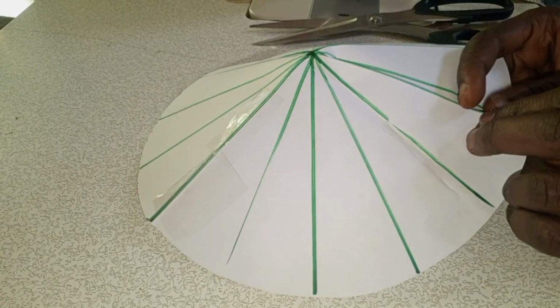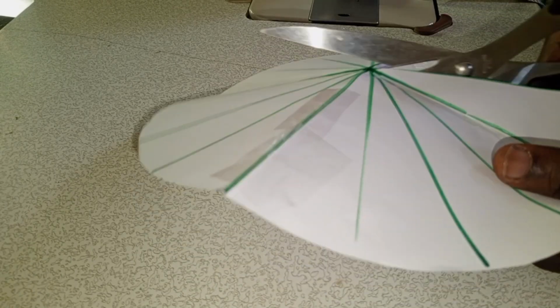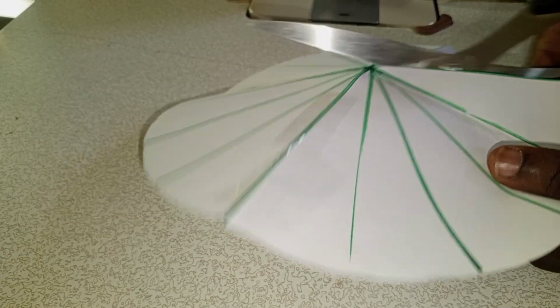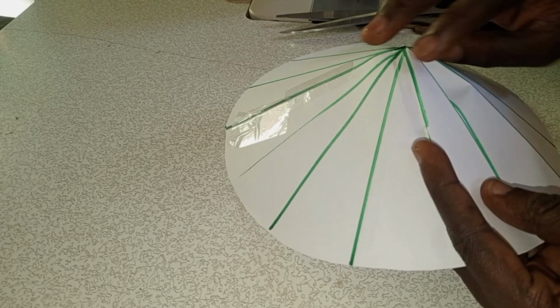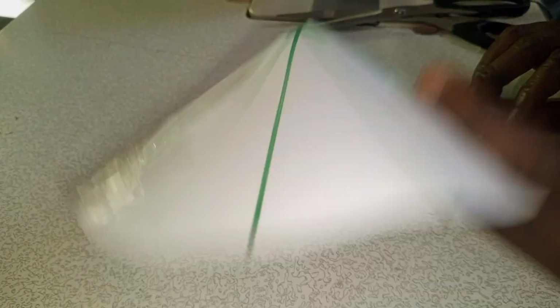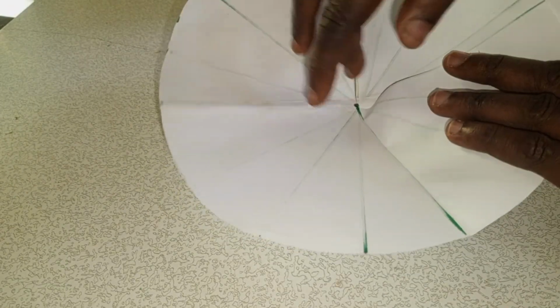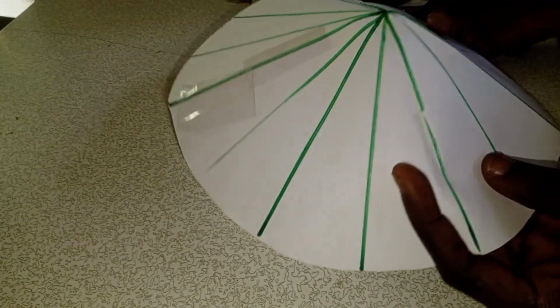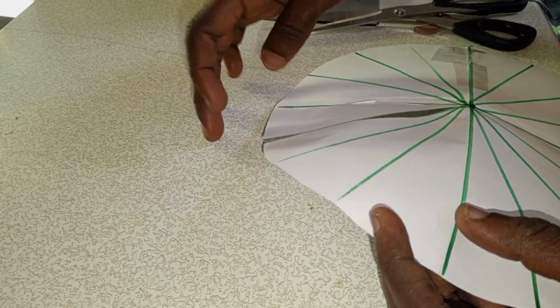So this is just me trying to show you that if the dart is much, then your cone will be sharper. If you have less dart to take, then you have a shallow cone. You see, the more I close the darts, the sharper the cone appears. So it is safe to say that the amount of dart fullness you need depends on the shape and the height of the bust.